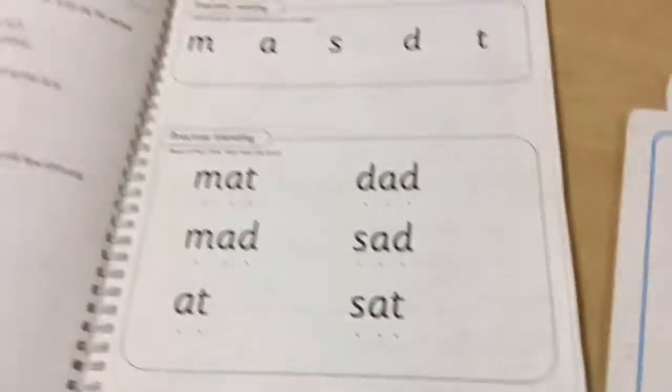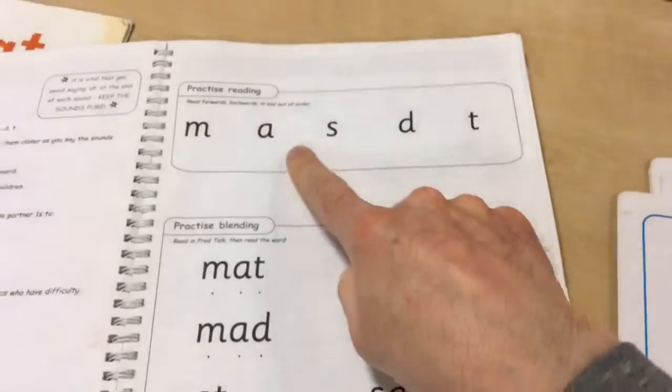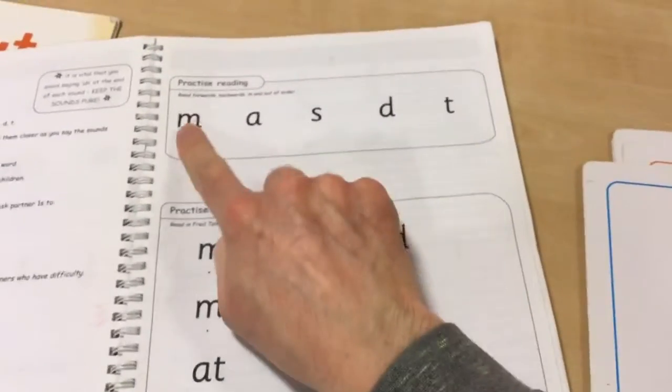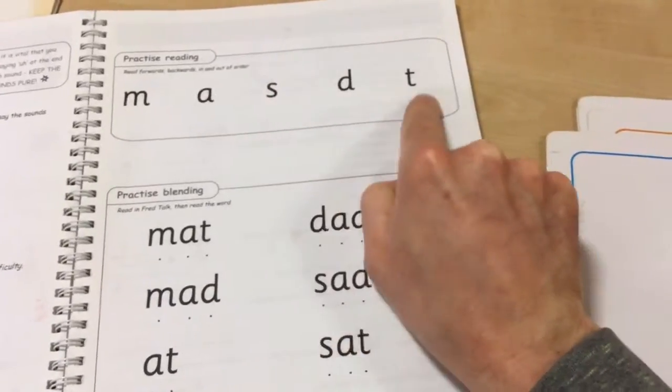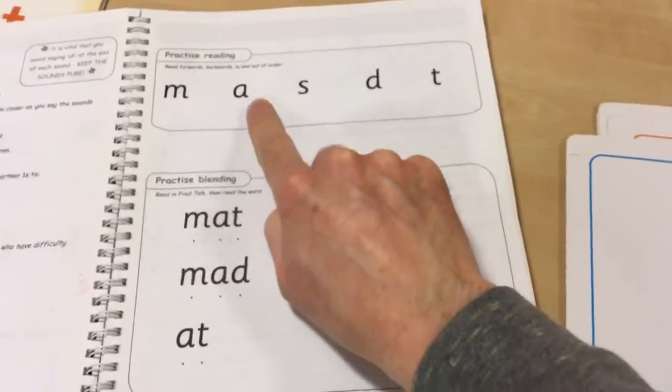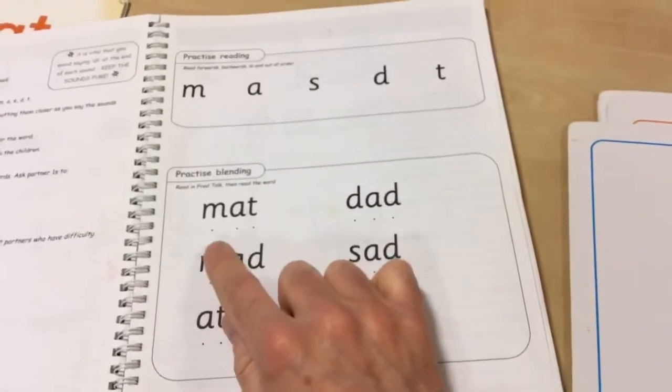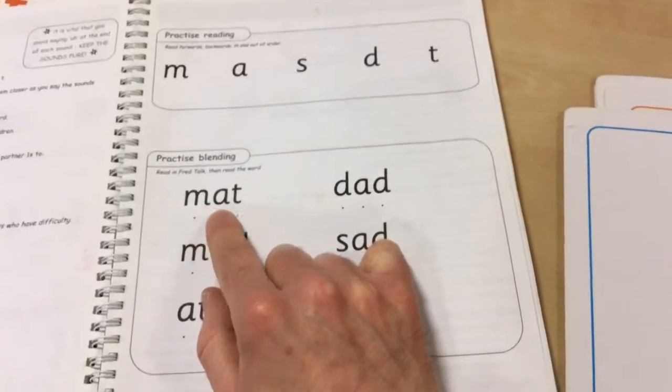So that's basically how we teach the sounds, and what we want to do is build them up as quickly as possible. Once they've learned a few sounds, then they can start to read words. So we have a look at this here. You get a sheet like this, which is a word time sheet. So s, a, d, t, s, a. You practice going in and out of order to teach the children how to read the words, and then they can blend the sounds in the words to read them.